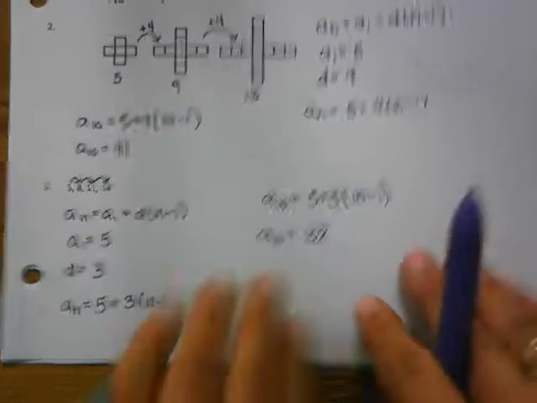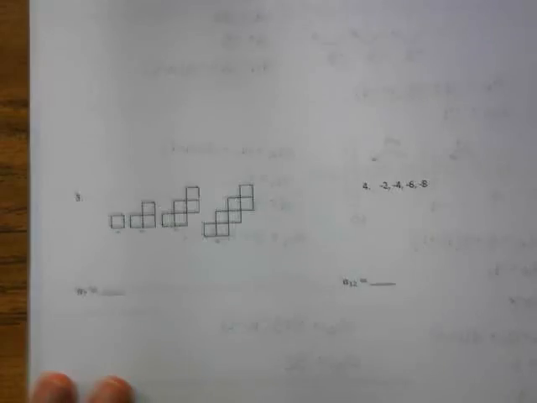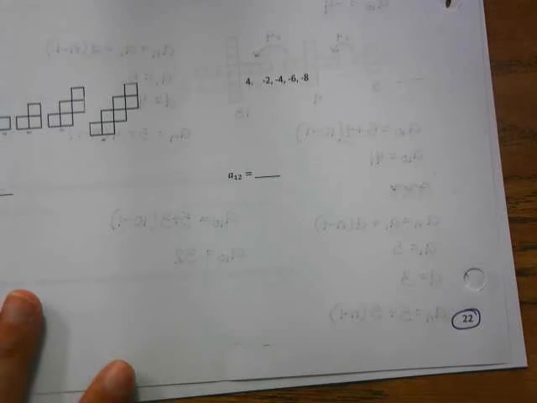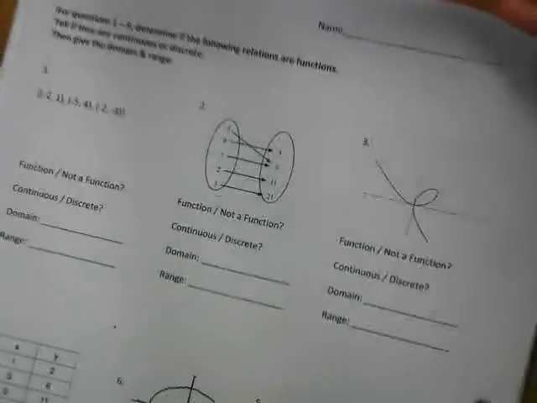Alright, so now what you need to do for the rest of class is you are going to complete page 22. You are going to complete page 23. If you finish all of that, because there's only 7 problems, then you can get started on your review, which is page 24, 25, 26, and 27.